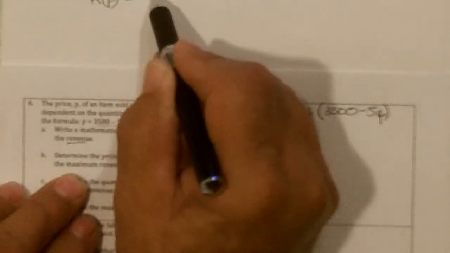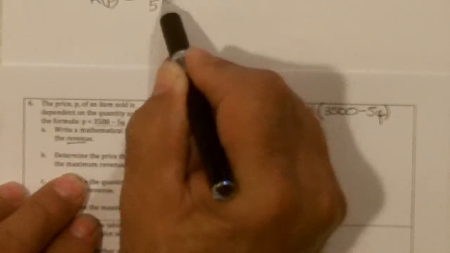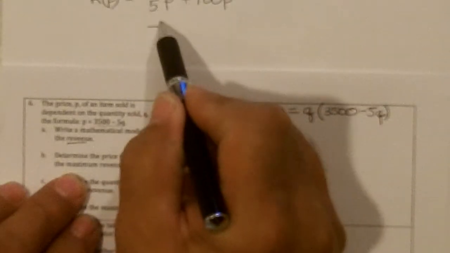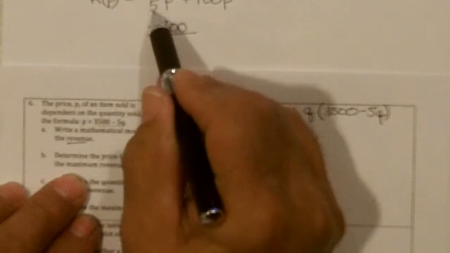I'd write this as a parabola, minus 1/5 P squared plus 700 P, and the price that produces the maximum would be at the vertex, so I'd find the vertex of this by doing minus B, the opposite of B, 700, the opposite of 700, over 2A, so divided by 2 times negative 1/5, which is negative 2/5.